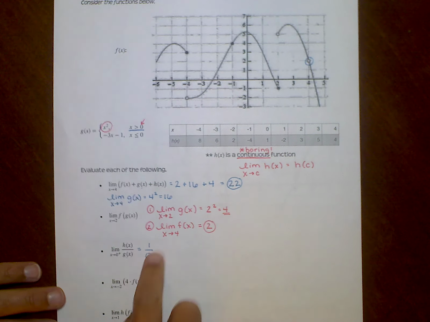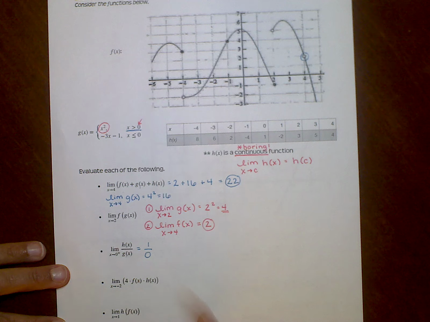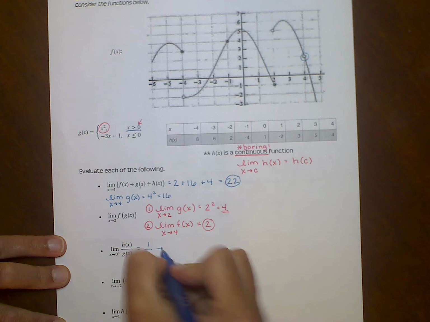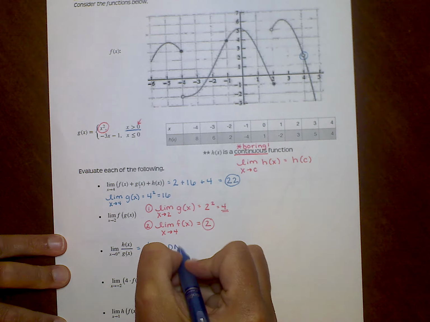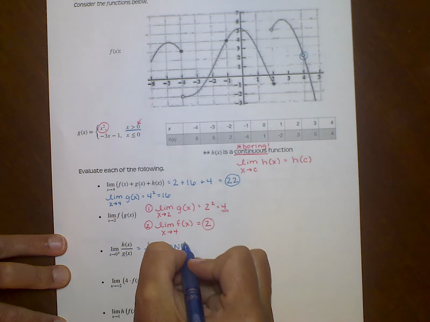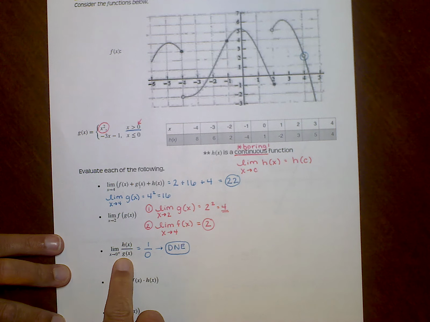Okay, that's an issue, right? We can't have a limit that's a number over 0. So this, I would say, does not exist, because this function is undefined at 0.